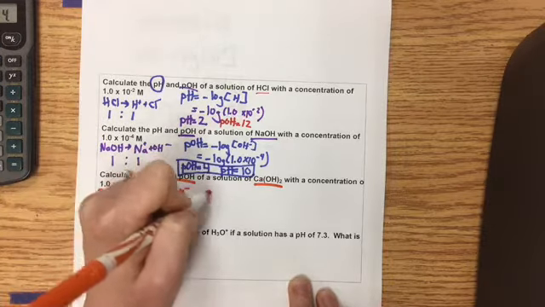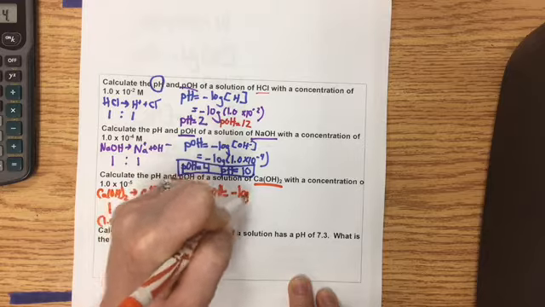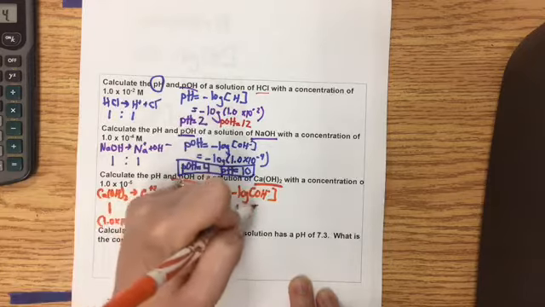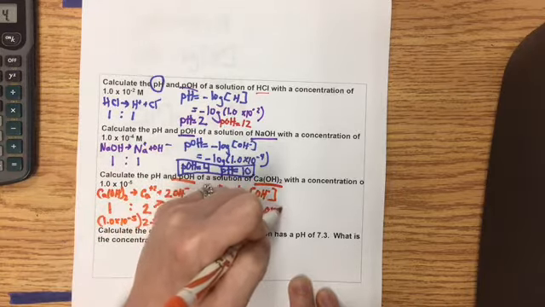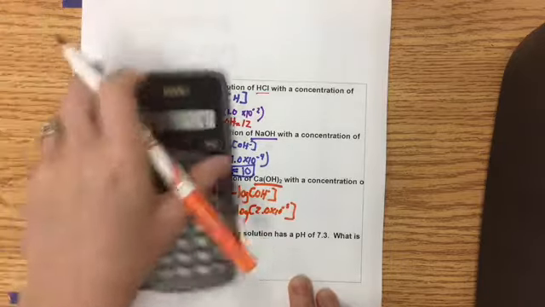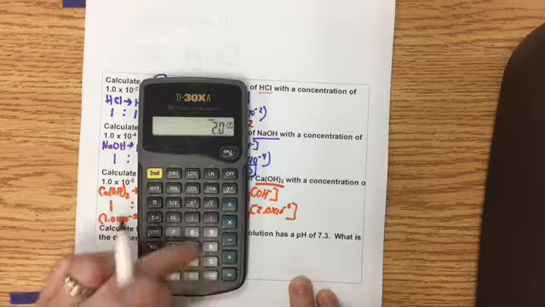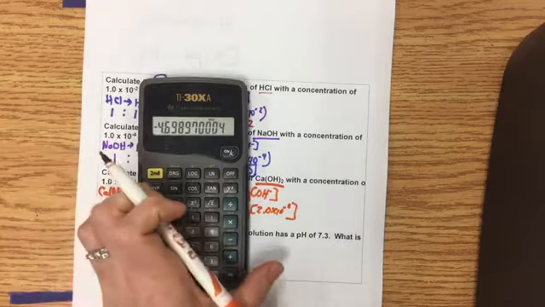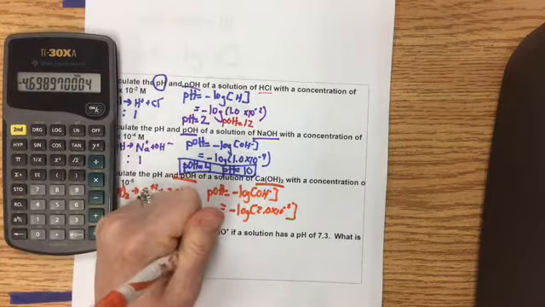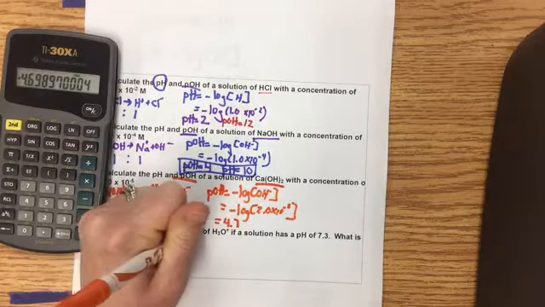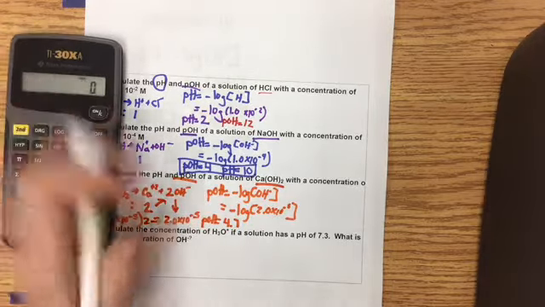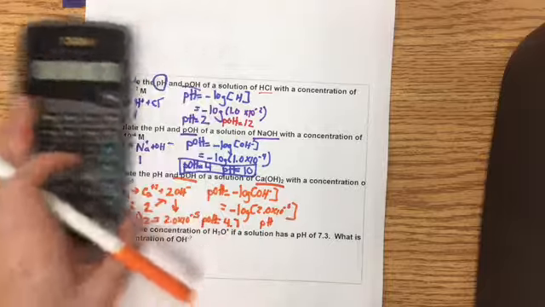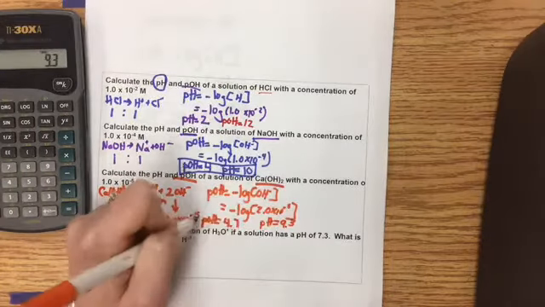So I'm going to find my pOH. pOH equals the negative log of the concentration of OH. So I have the negative log of 2.0 times 10 to the negative 5. I'm going to type that into the calculator. The negative log of that, I get 4.698. So I'm going to have 4.7. 4.7 is my pOH. Okay, so then what's my pH going to be? Well, 14 minus 4.7 is 9.3. So my pH is going to be 9.3.